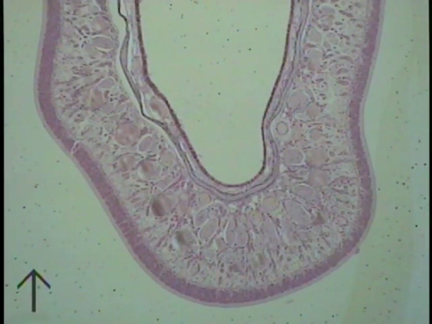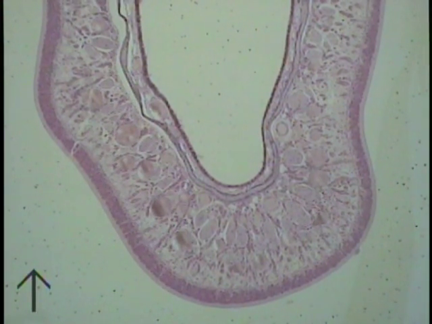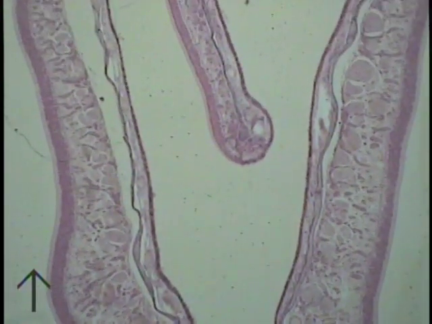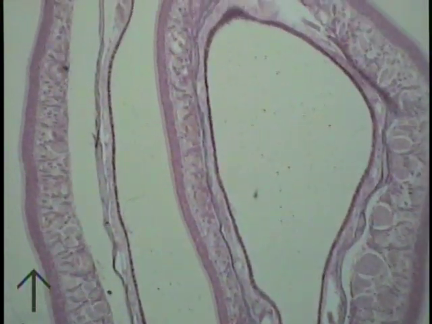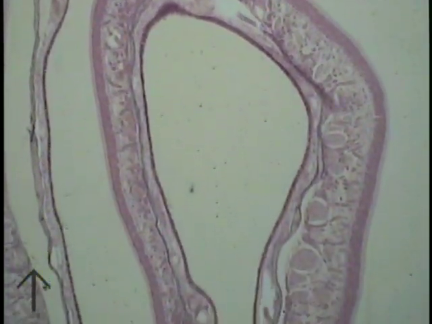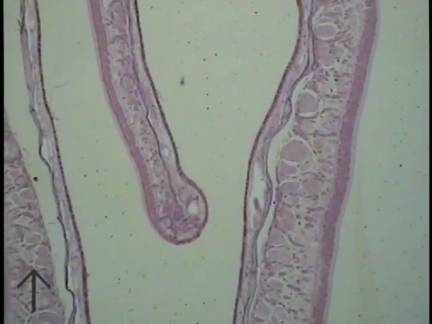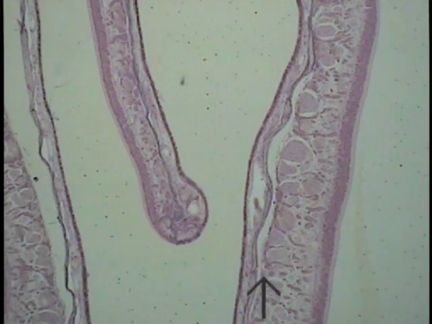Shown in the center of the field of view is the superior nasal conch from the nasal cavity. Forming the heart or the center of this particular structure, note this little scroll-like region of bone, as was looked at previously.